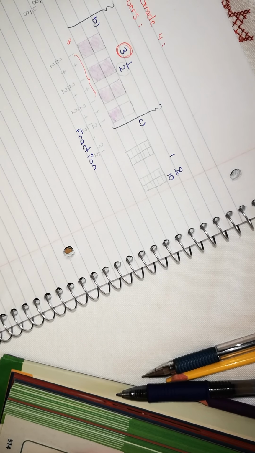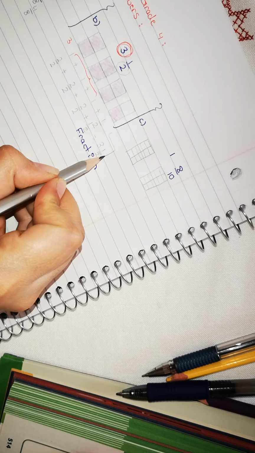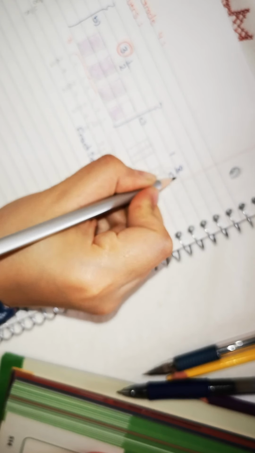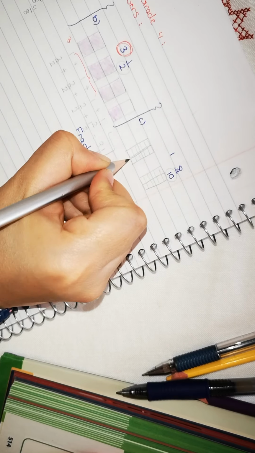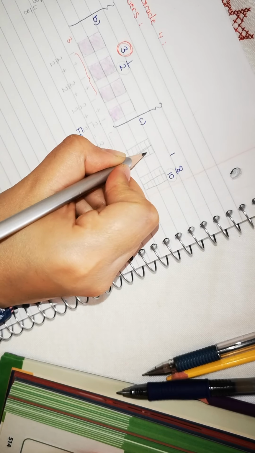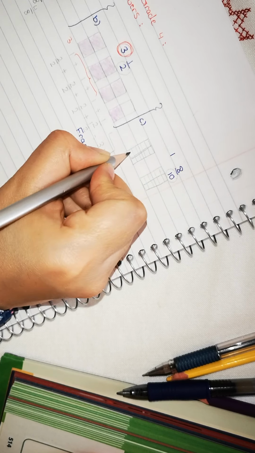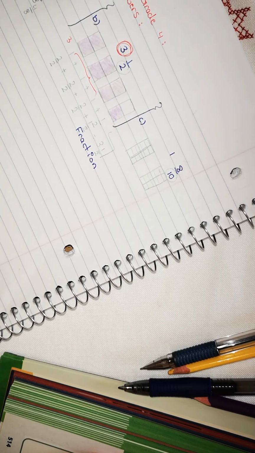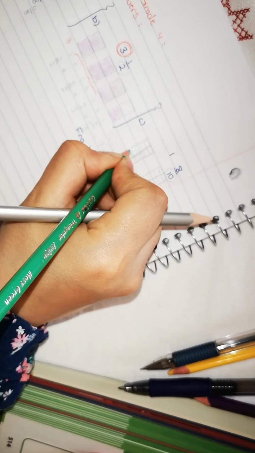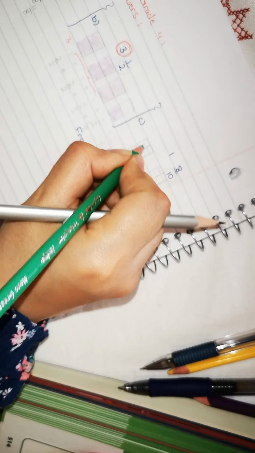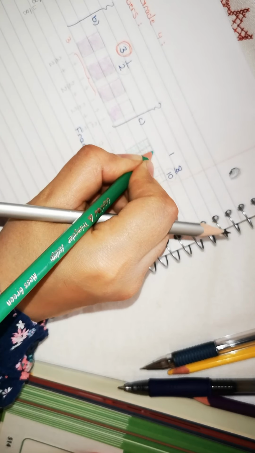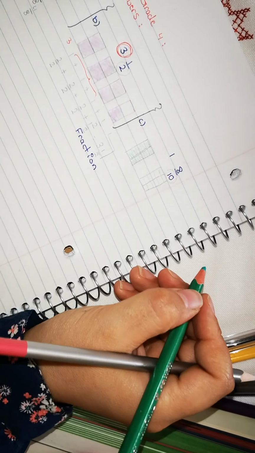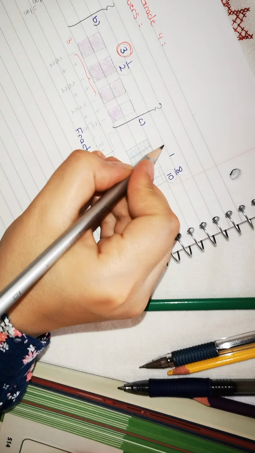One last example is 1 and 8 over 10. 1 here represents what if we need to break it down into a fraction? What's our denominator? It's 10. So the first whole is divided into 10 pieces. 1, 2, 3, 4, 5, 6, 7, 8, 9, 10. 10 pieces. The 1 here means that we fill the whole 10 pieces. 1, 2, 3, 4, 5, 6, 7, 8, 9, 10. This is for the whole part.